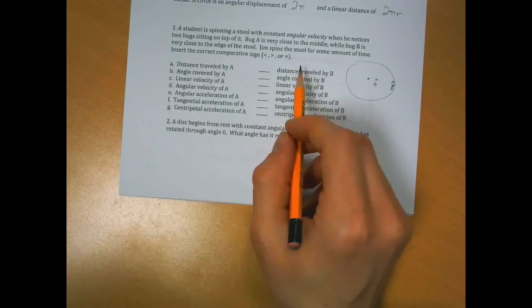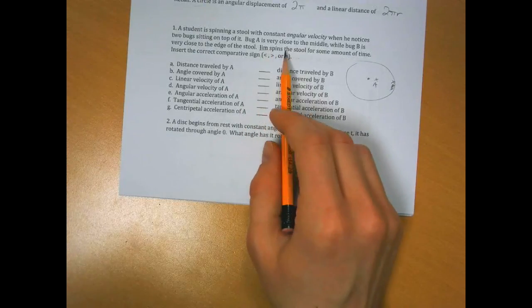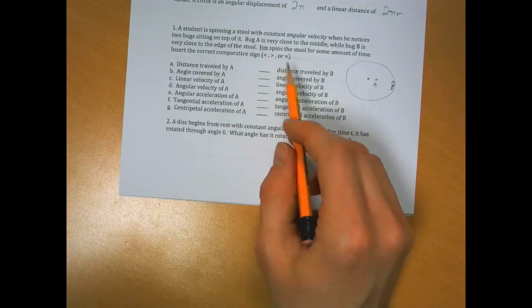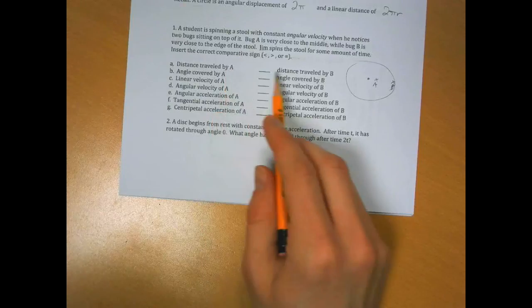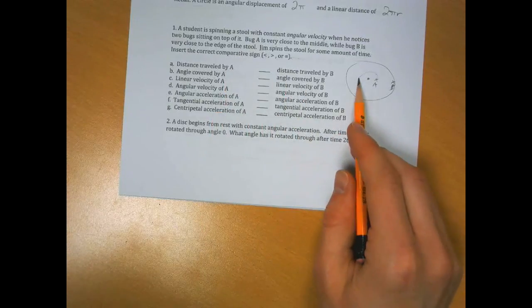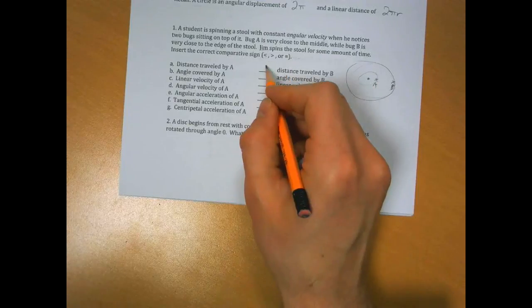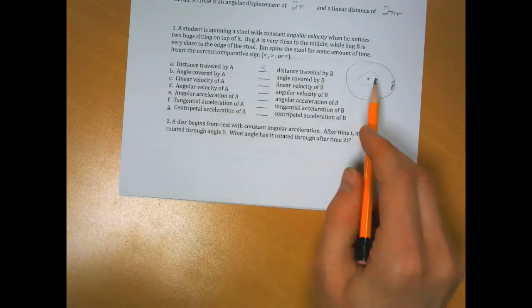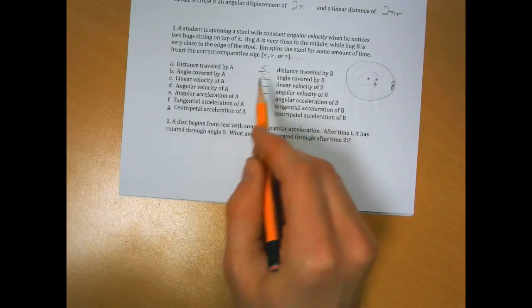Jim, the student, spins the stool for some amount of time, and we want to see which is greater: the distance traveled by A or the distance traveled by B. Let's think about it. A is much closer to the center, so A is traveling along a small circle, while B is traveling along a bigger circle, so the distance traveled by B is going to be bigger. As for the angle covered, they're on the same stool, which means they'll rotate through the same angular distance.